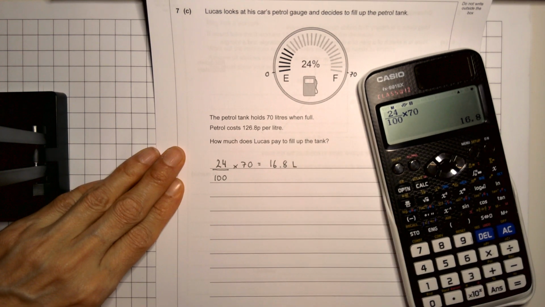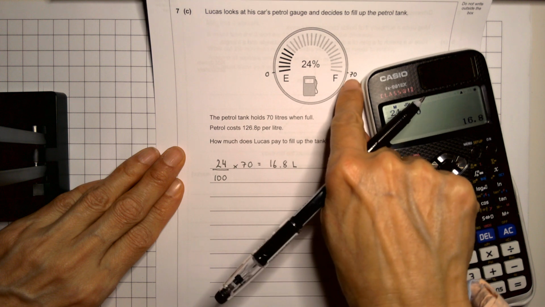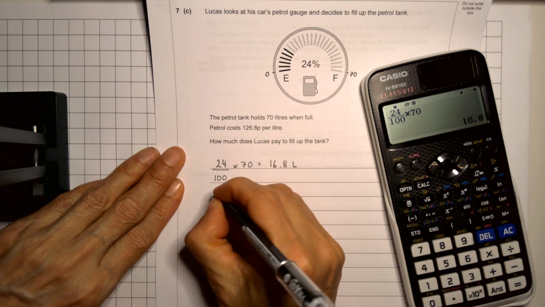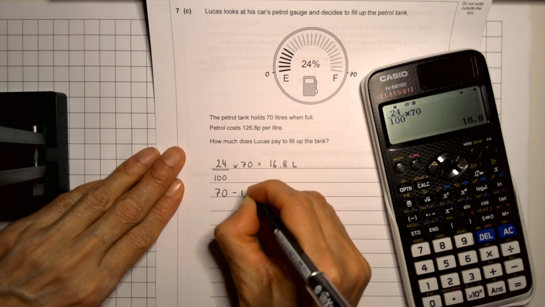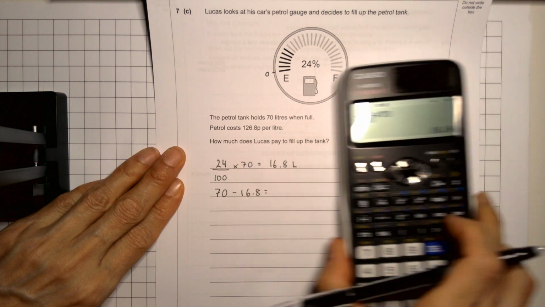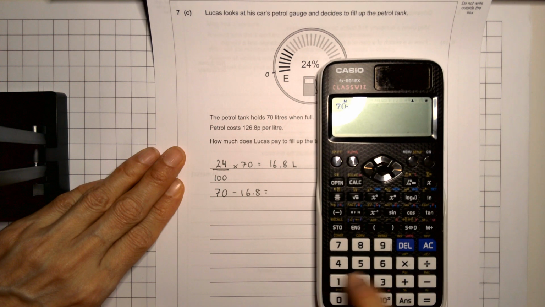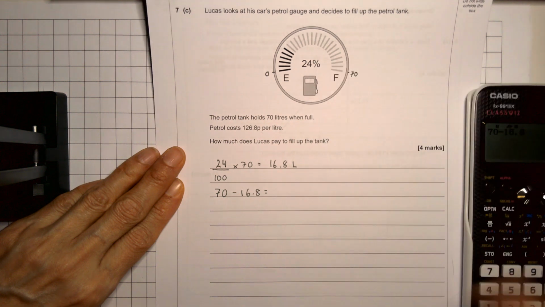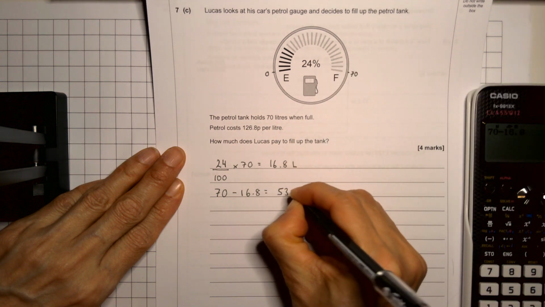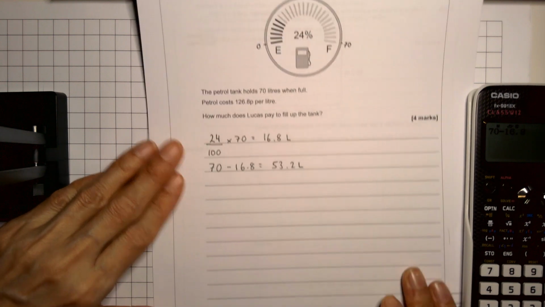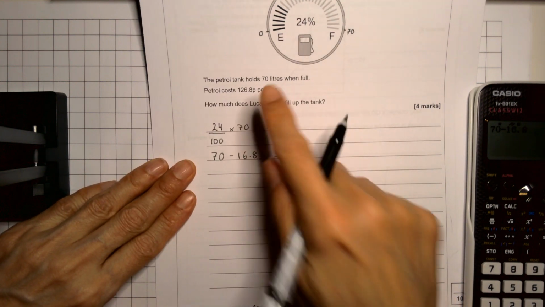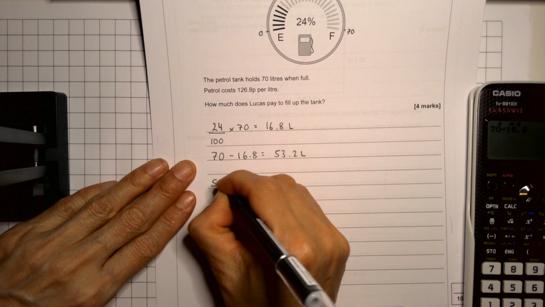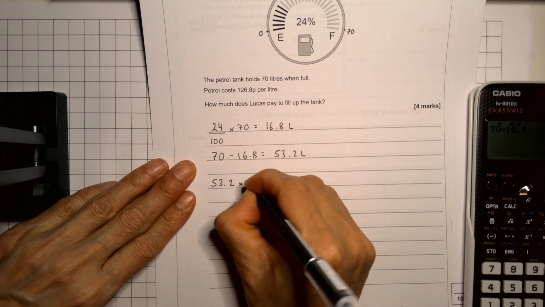So how much does he need to buy? Well, if he wants to fill it up, we need to find out what the difference is. So we're going to say 70, take away 16.8 to find out how much he needs to buy. So 70 minus 16.8 tells me he needs to buy 53.2 litres. Okay. Every litre costs that much. So I'm going to have 53.2 litres multiplied by 126.8.